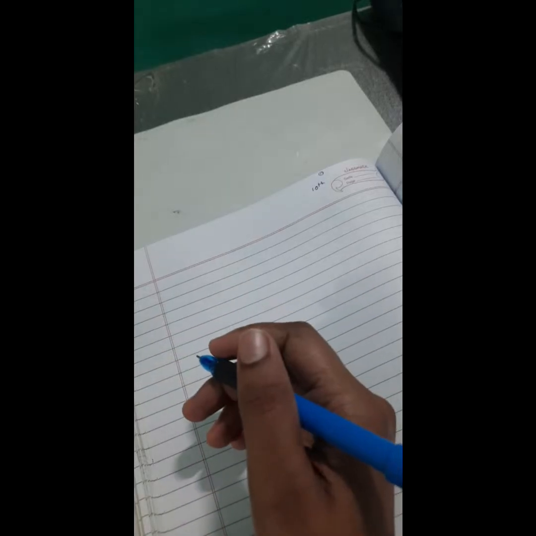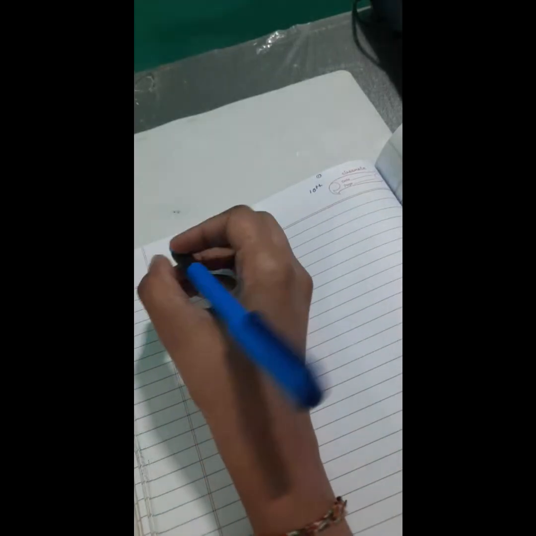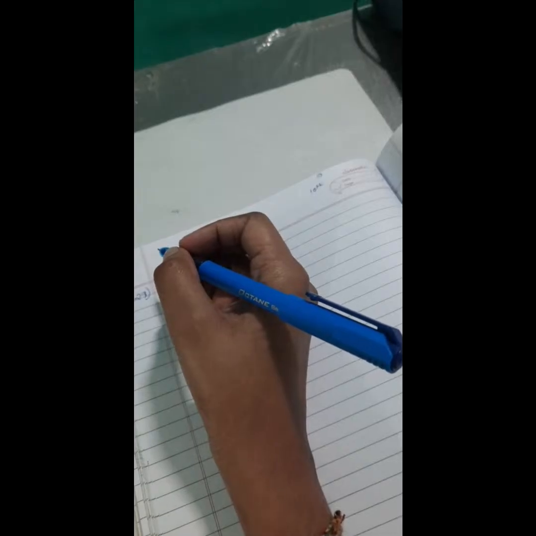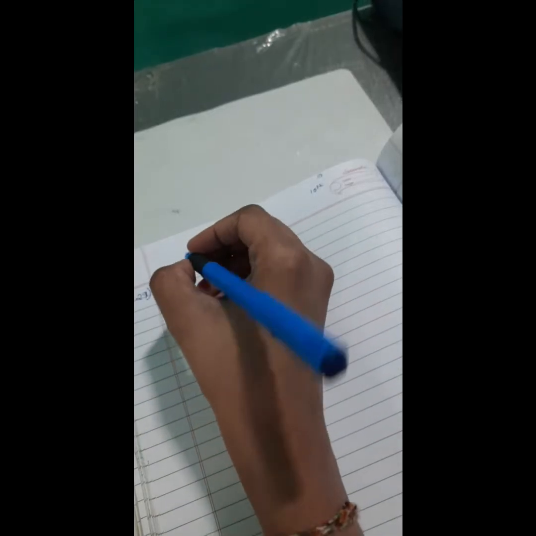Question for class 10th, surface area and volume from that chapter. You can write down the question. This will consist of 2 marks. I hope you can see this clearly.